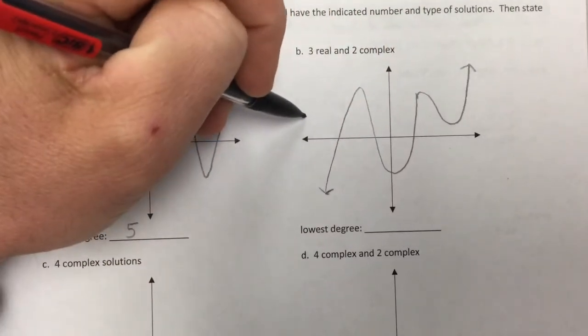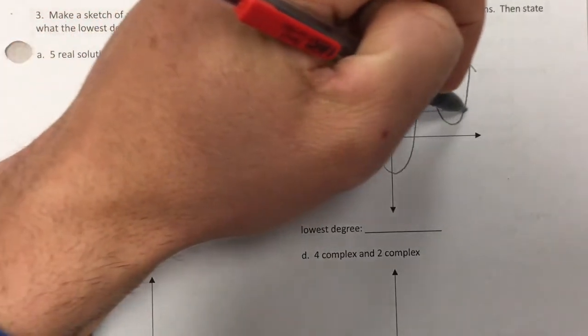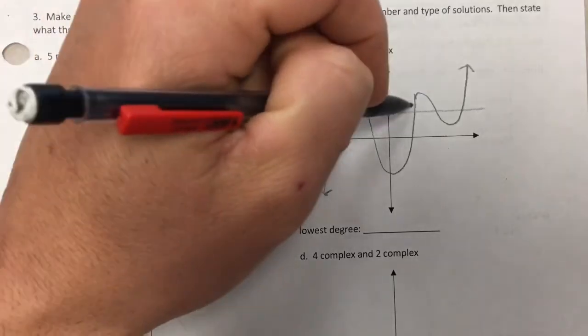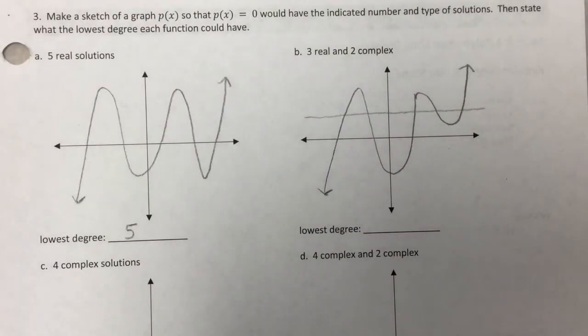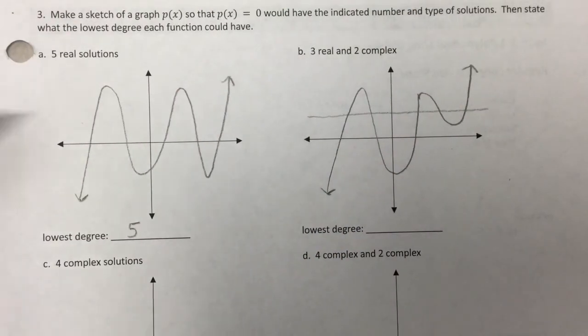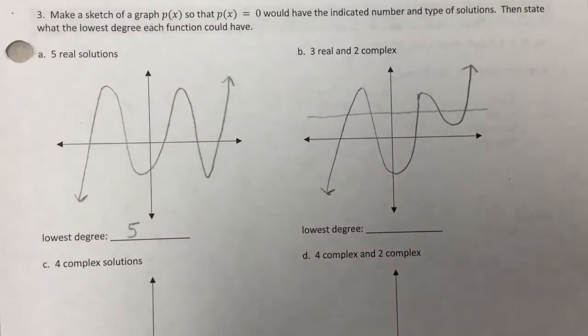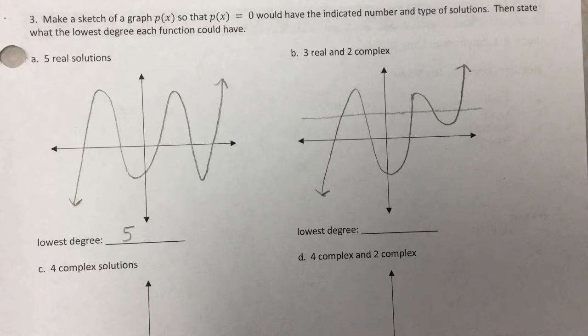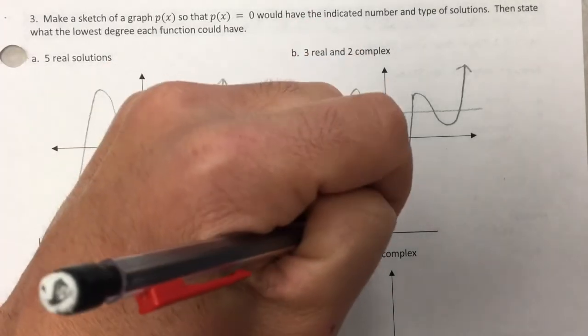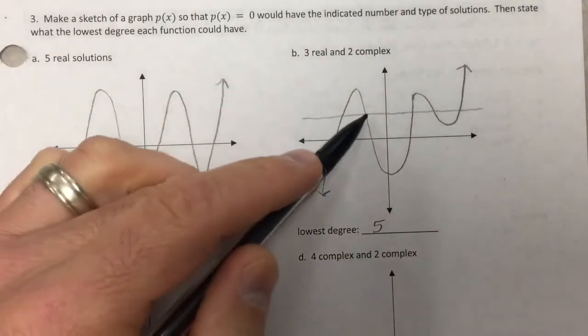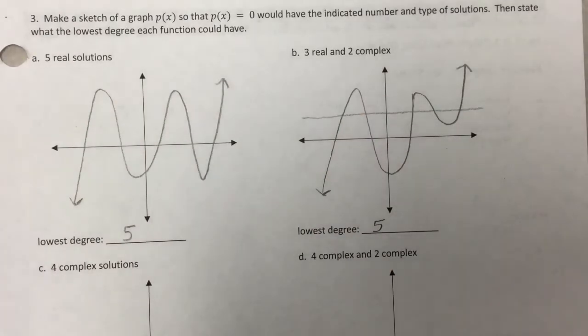Because if I were to draw a horizontal line here, I would have 1, 2, 3, 4, 5 roots. 3 of them we know are real because we see them crossing, and then these 2 would be the complex, which means we'd have a lowest degree of 5. 1, 2, 3, 4, 5.